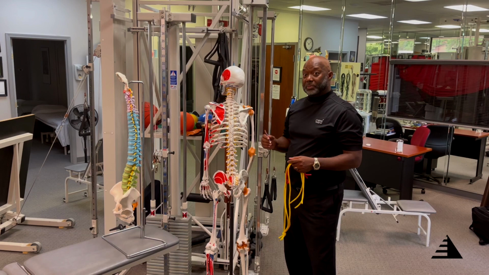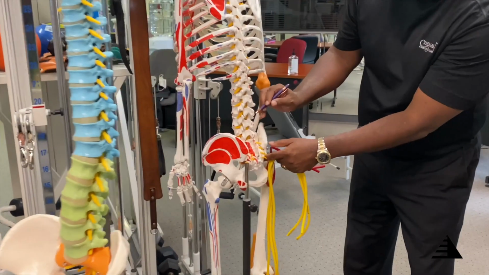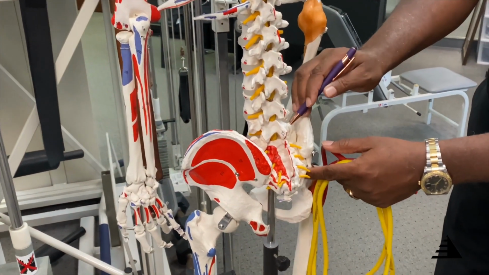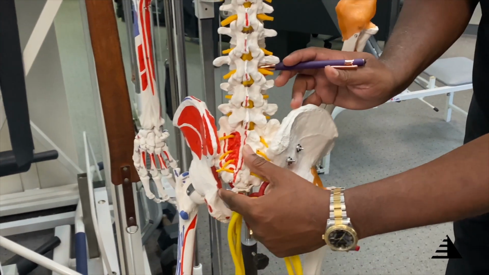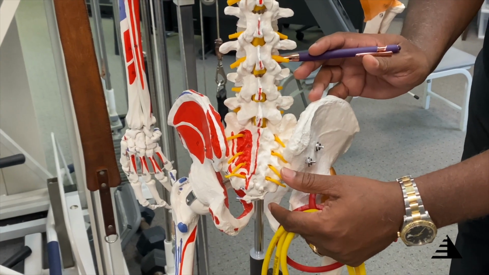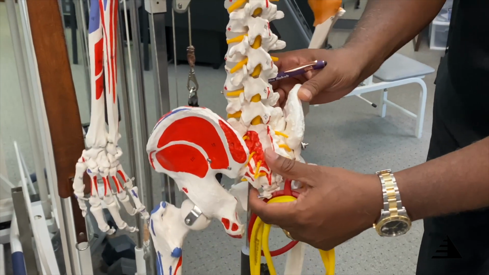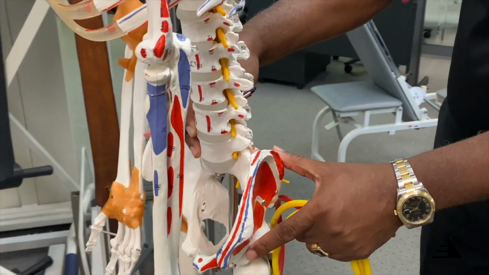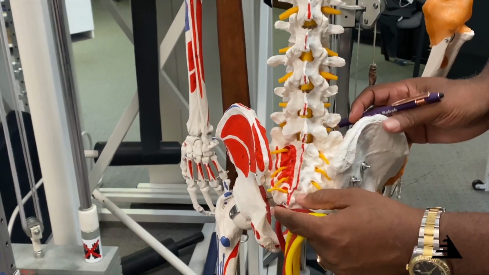So the structures that we primarily focus on are the facet joints, that are the connection in the posterior aspect or back of the spine, the relationship of the nerve roots with the intervertebral disc, and if the nerve roots are being compressed or irritated in those areas, as well as the general relationship of the spine with the pelvic joints. We can also have problems here in the pelvis itself, or the sacroiliac joint.